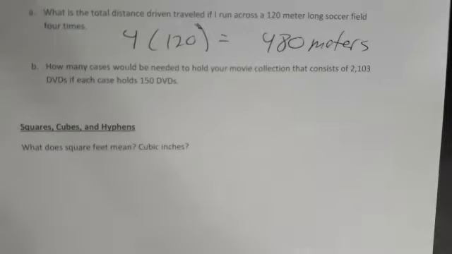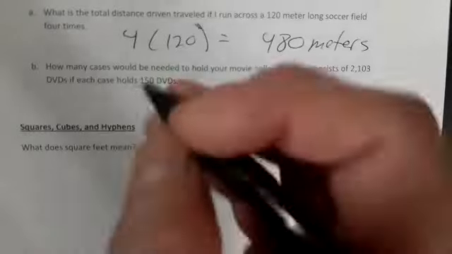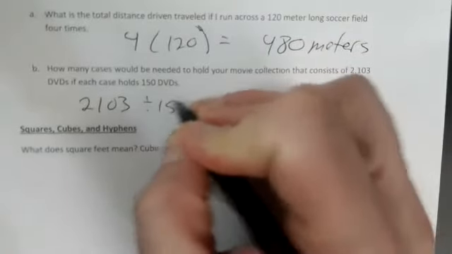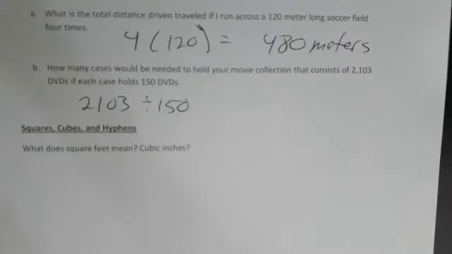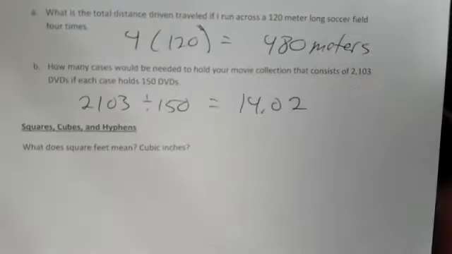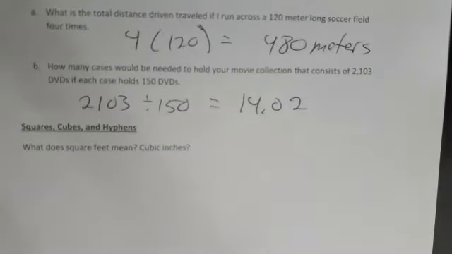So you're dividing these DVDs into these cases. I'm hoping you realize this is going to involve division. So we're going to do 2103 divided by 150. You can do it by hand or by calculator, I don't really care too much. But this is going to give me about 14.02.